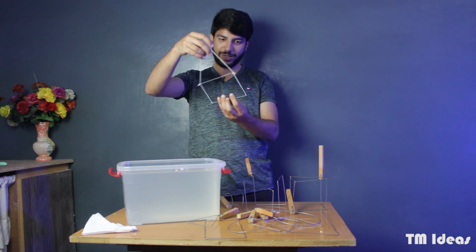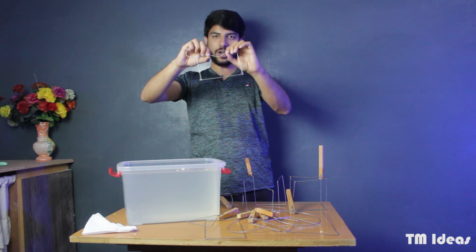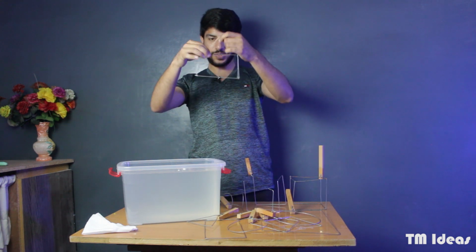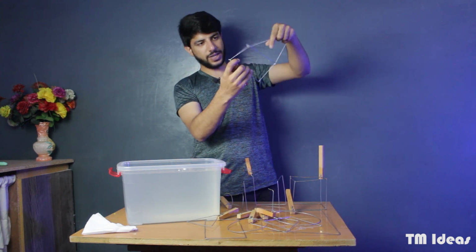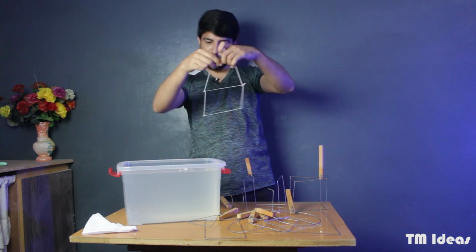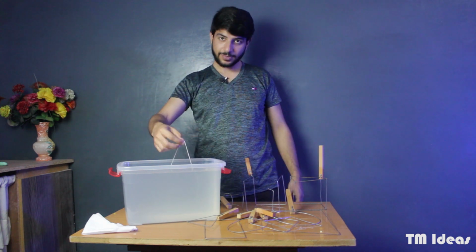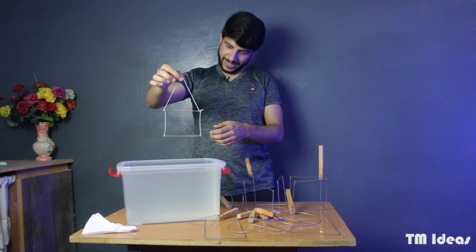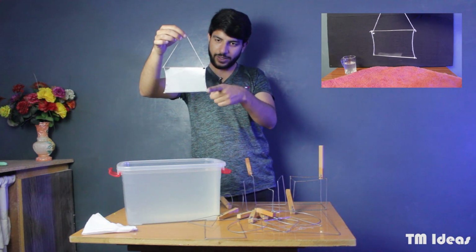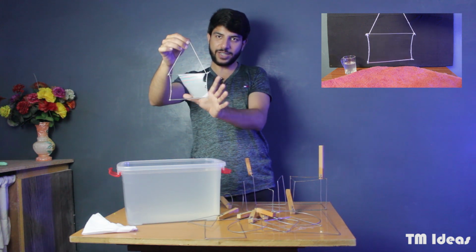Here I have another one. So these are two rods, the same wire as this, and these are connected by two threads like this. So I dip it in the soap solution, and what we have observed is that the thread is also curved inwards, representing that there is actually a force.